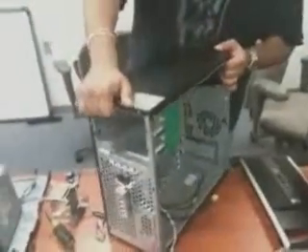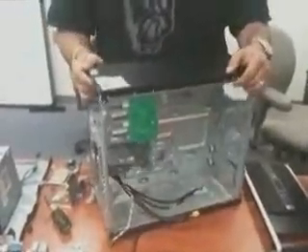project, which consists of building a computer from scratch or from parts. So I'm going to go over the different parts we have available here. This is the case where all the components will be stored inside.